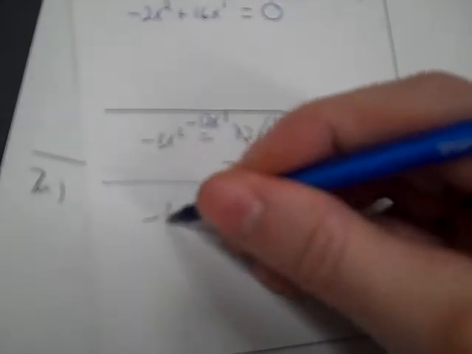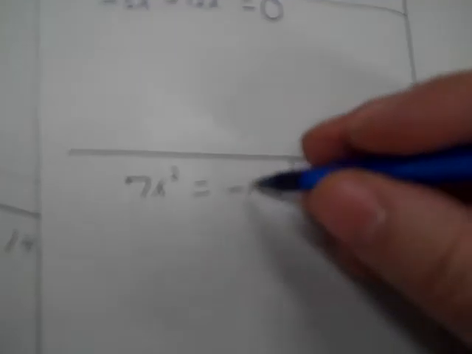So I have negative 3x to the 2 minus 12x to the 1. Then I put equals 0. Okay, 2 answers here. And I've got x to the 2 and x to the 1. Whenever the x is to different powers, you have to have the 0.